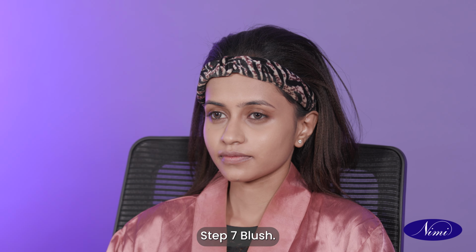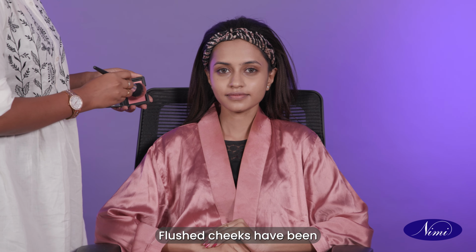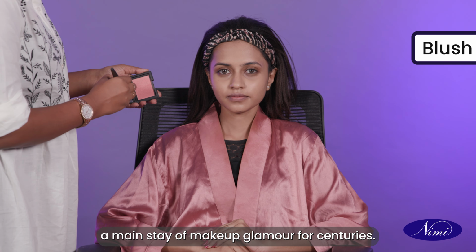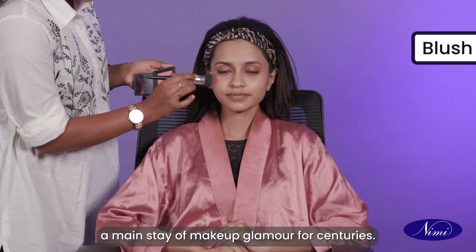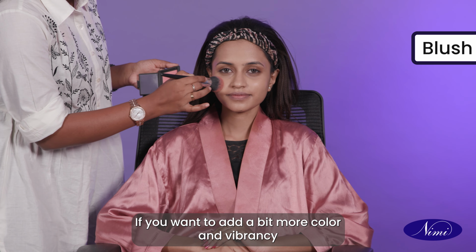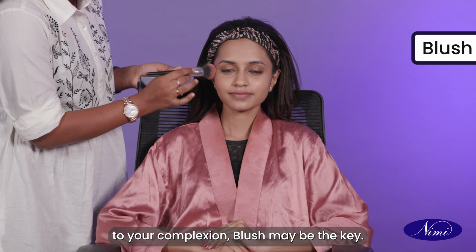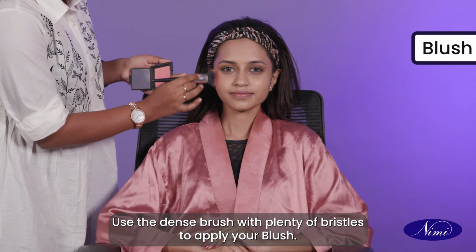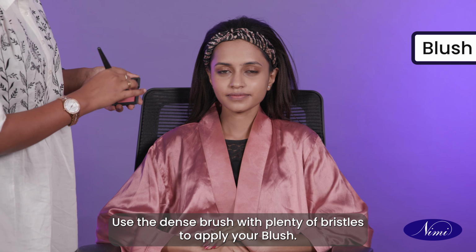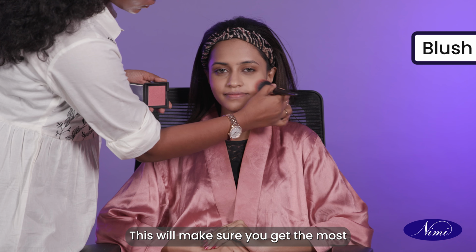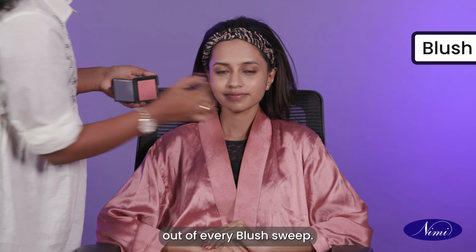Step 7. Blush. Flushed cheeks have been a mainstay of makeup glamour for centuries. If you want to add a bit more color and vibrancy to your complexion, blush may be the key. Use a dense brush with plenty of bristles to apply your blush. This will make sure you get the most out of every blush sweep.